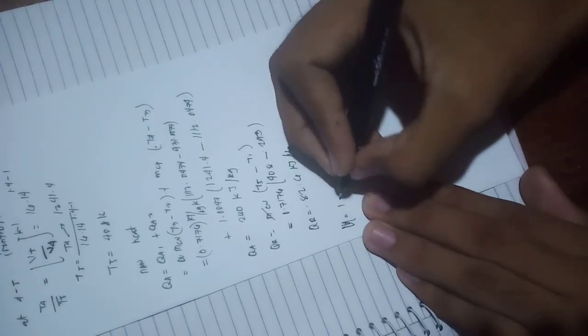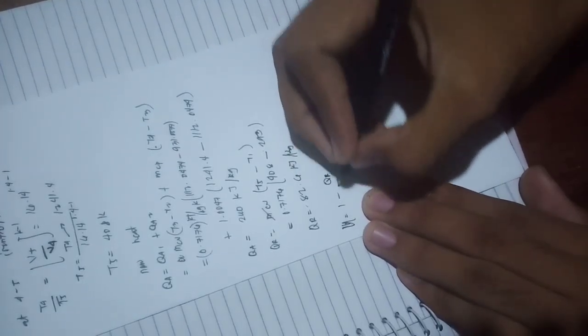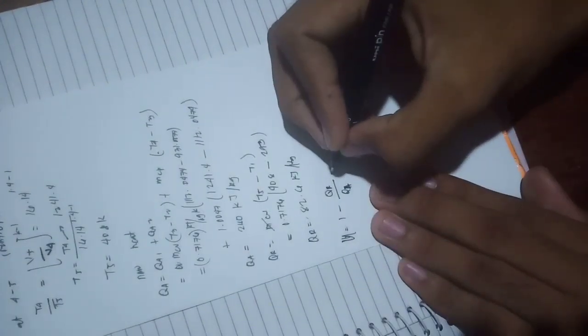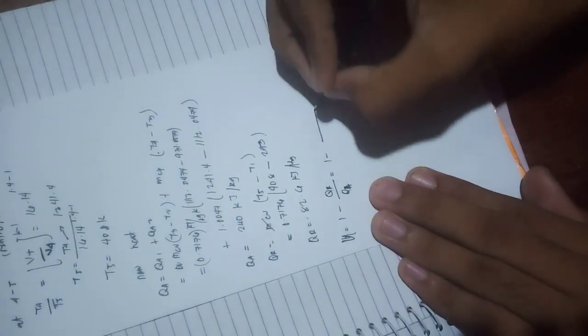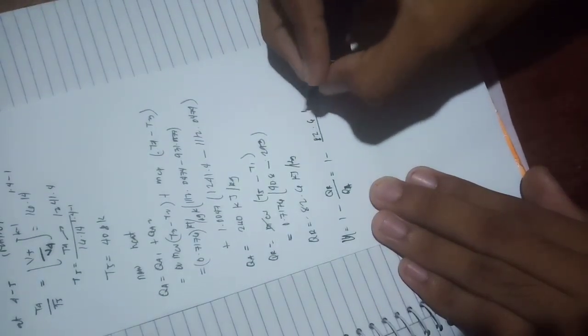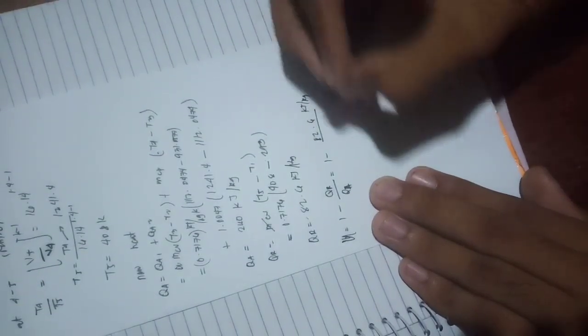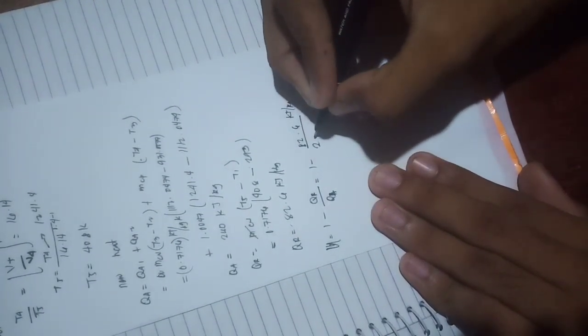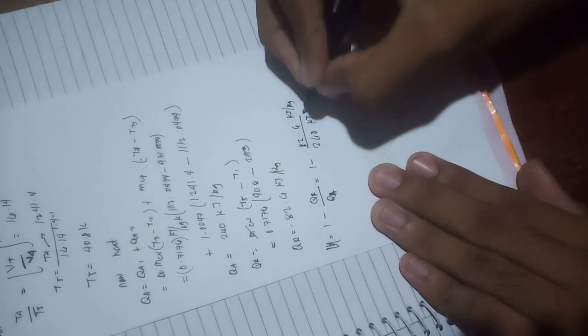Efficiency is equal to 1 minus heat rejected over heat added. So 1 minus heat rejected 82.6 kilojoule per kilogram, and heat added 260 kilojoule per kilogram.